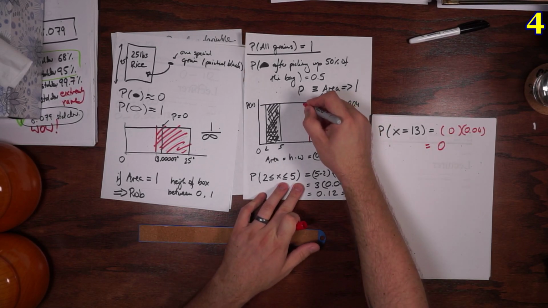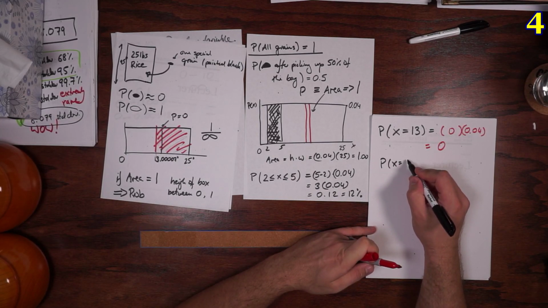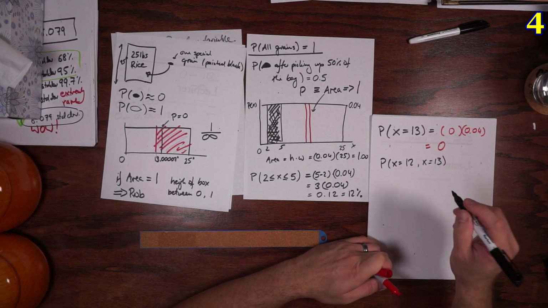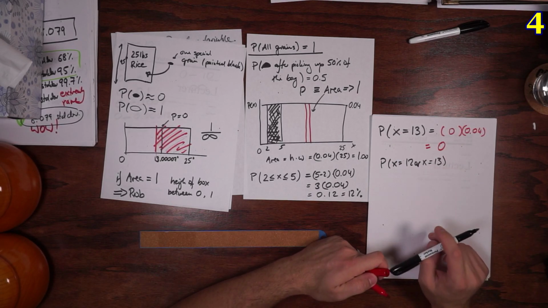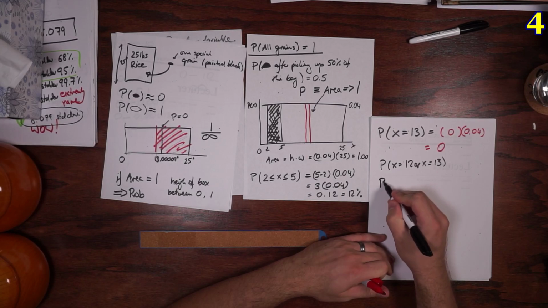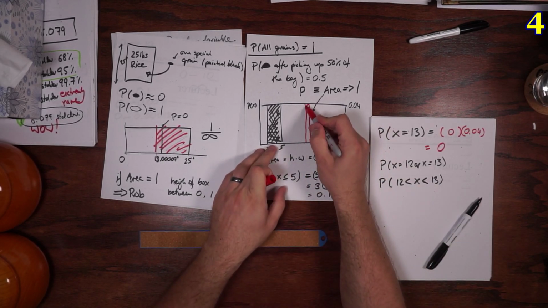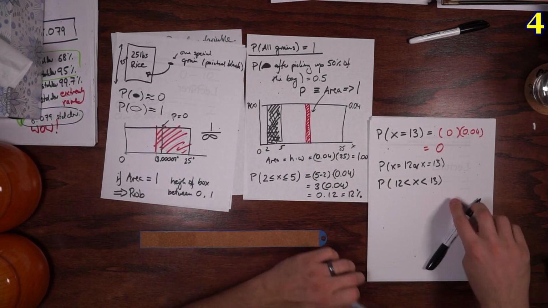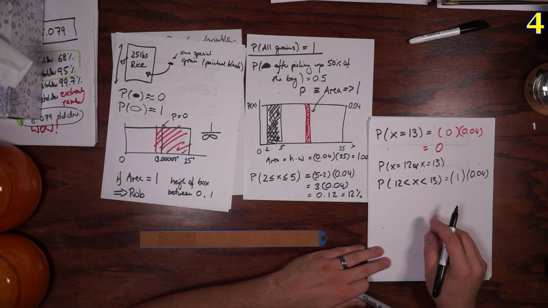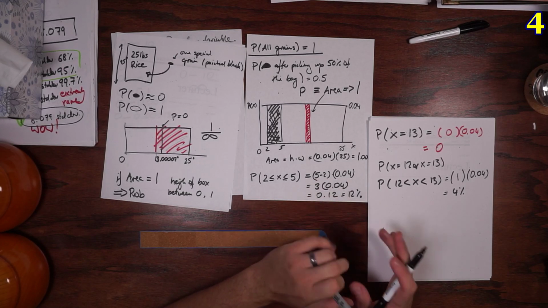On the other hand, how about two lines? How about the probability when x equals 12 and x equals 13, right? Let's call it OR, one or the other. Well, again, the thickness of this line is 0, the thickness of this line is 0. But if we decide to say, how about x between those two values? Now we have something different, because the width of that is 1 and the height of this is 0.04, which ends up being 4%. So that's the basic idea about a continuous random variable in a uniform distribution.